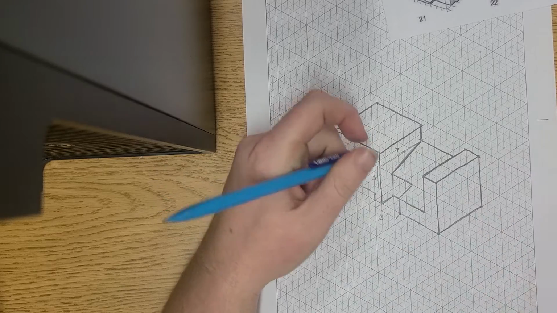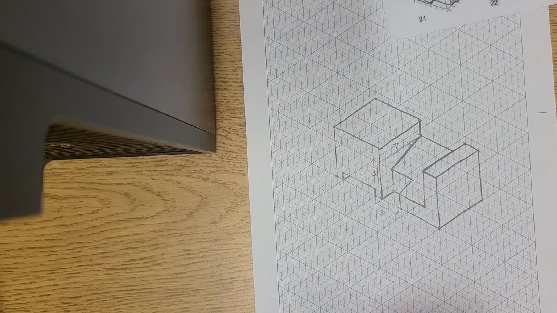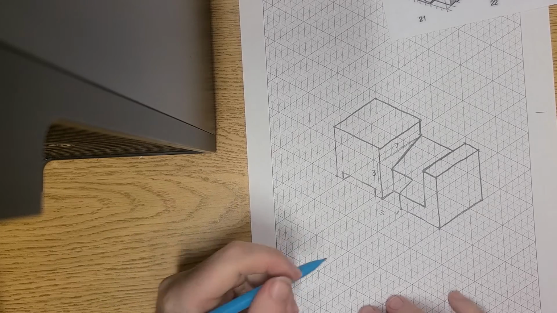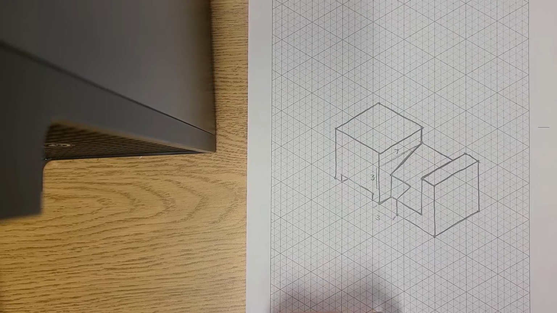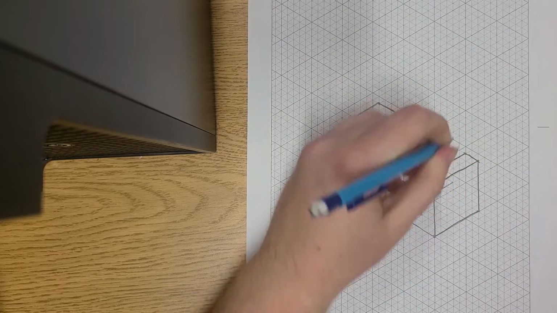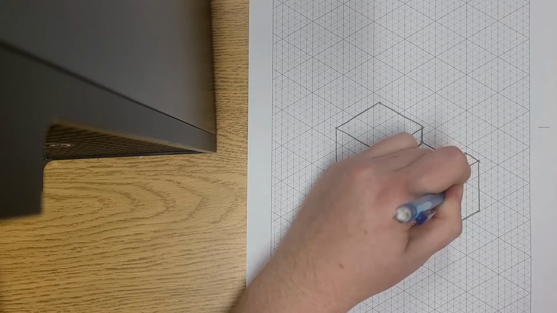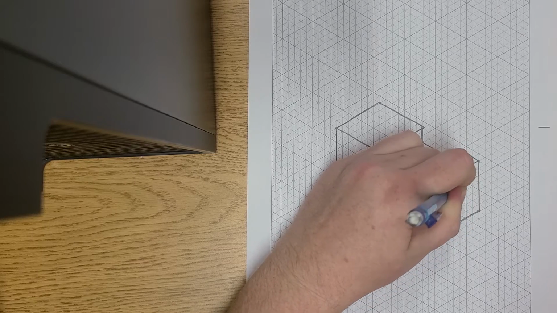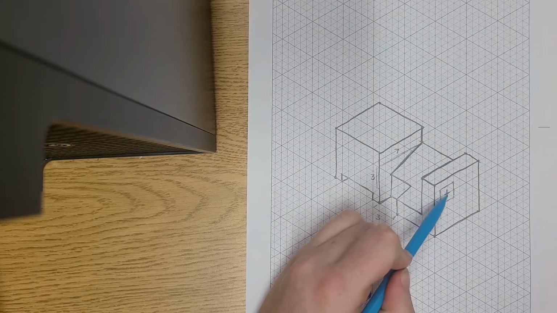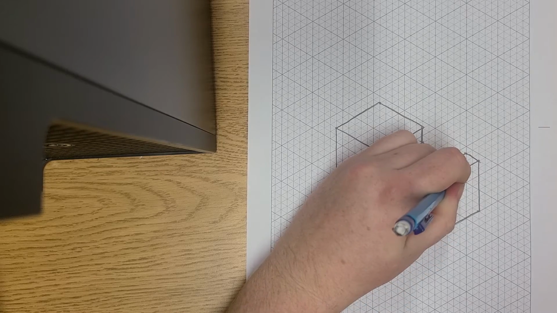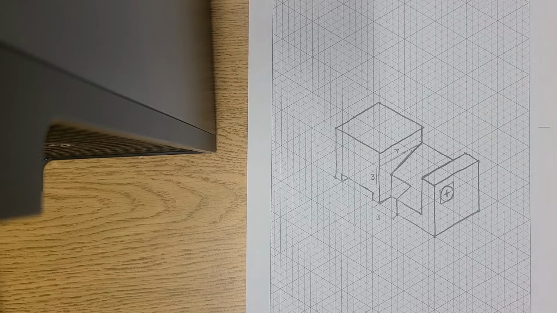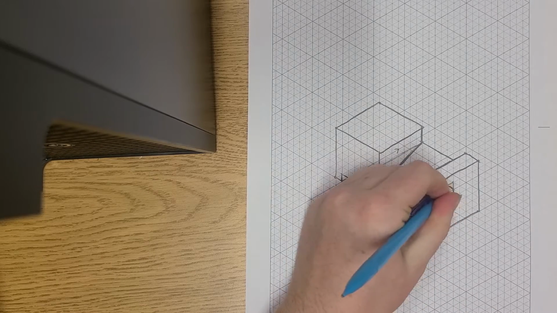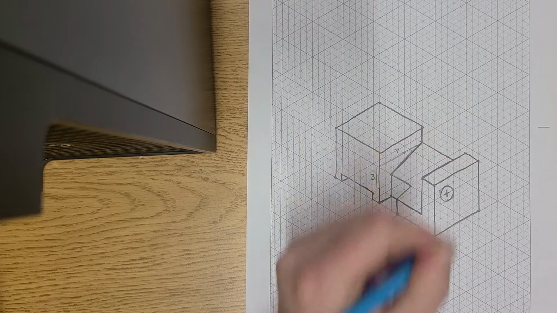Okay, so that should be everything minus the holes, which are pretty easy. So the one on the right hand side is 1 down and 1 in. So we'll come 1 down from the top, 1 in from the front, diameter of 2, side facing plane. So our crosshair is going to be up, down, front to back. And then we'll give it a good old circle. Okay, make sure you erase the boxes around your part.